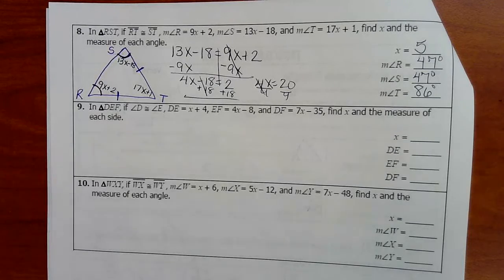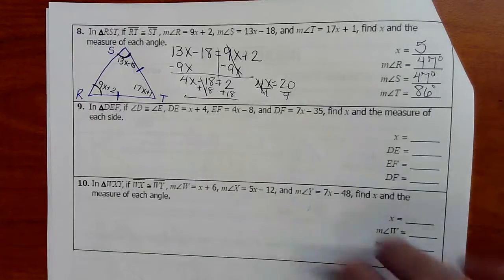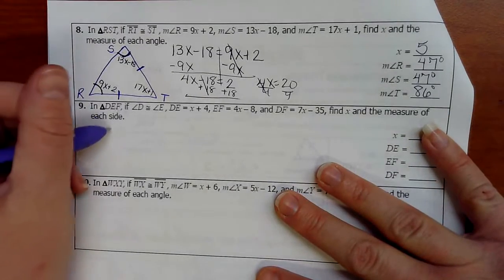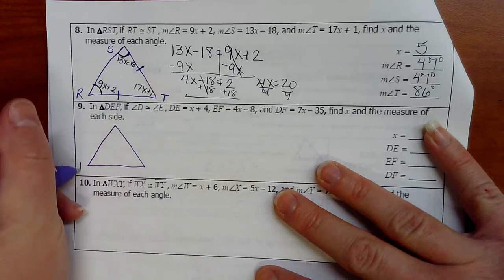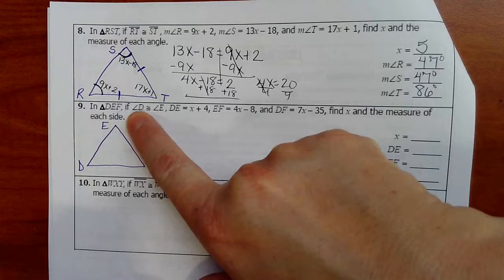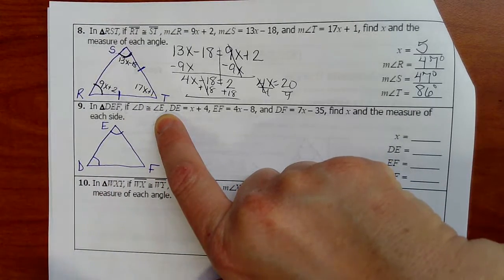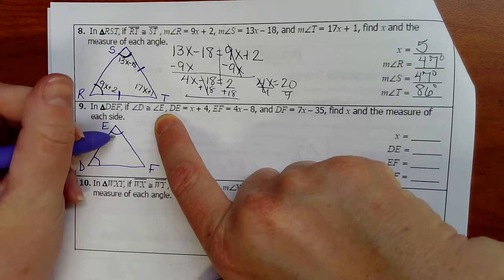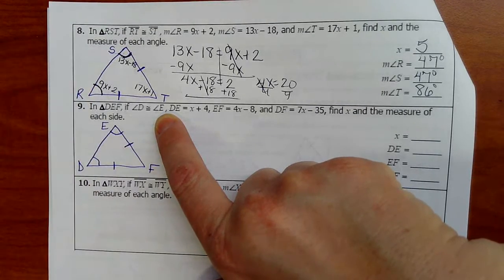Let's take a look at number 9. Number 9 is kind of the same thing, and this will be the last example. It says in triangle DEF, so I'm going to draw my triangle, DEF, angle D is congruent to angle E. So angle D and E get the same marking. Now, because these have the same markings, go across from them and mark your sides.